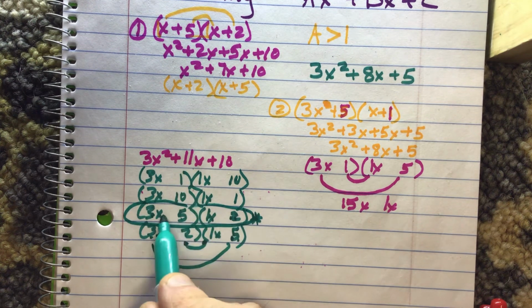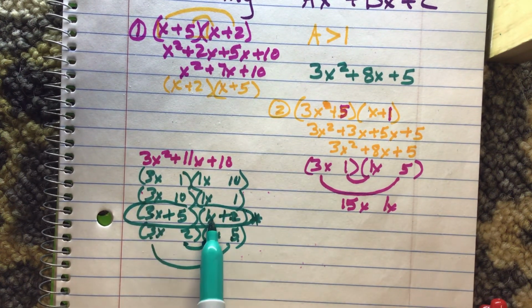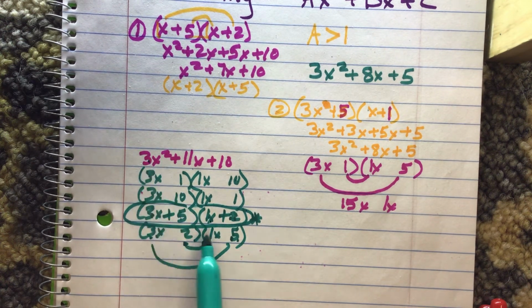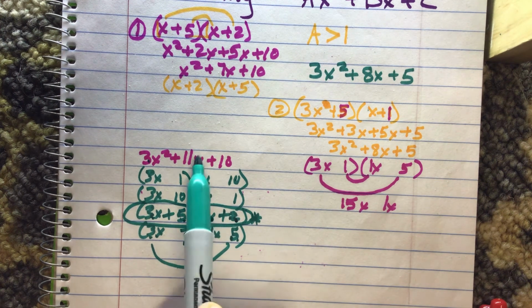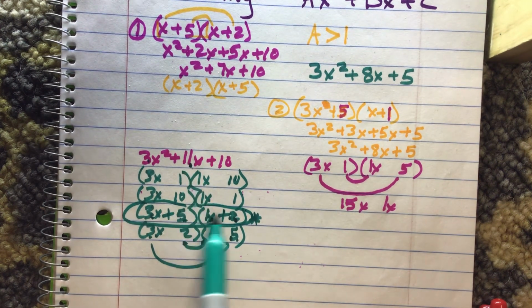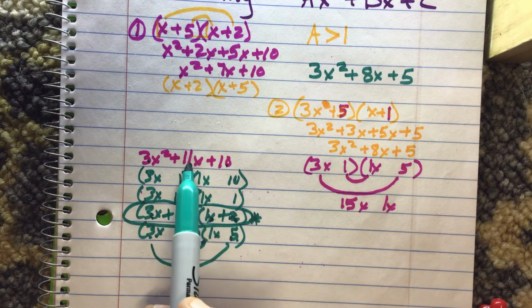And everything's positive, so that makes it easy. You can see 3x times 1x is 3x squared. 3x times 2 is 6x. 5 times 1 is 5x, and 6x and 5x is 11x. And 5 times 2 is 10. So this is how you factor this polynomial. It takes this trial and error to find the outer and inner combination that gives you the middle term.